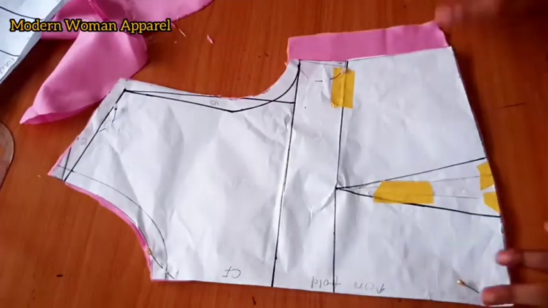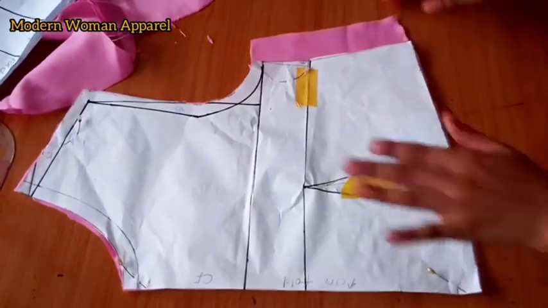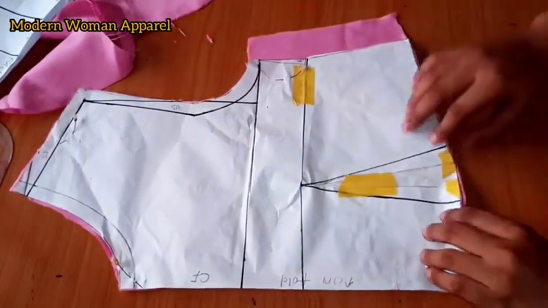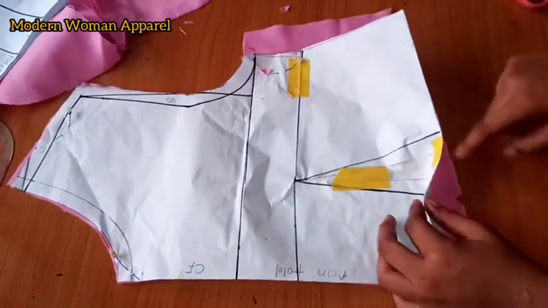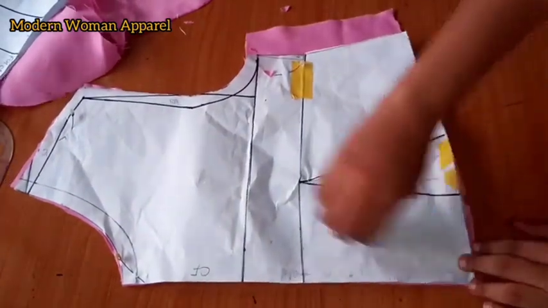After cutting it out, before you remove these pins, before you remove the pattern from the fabric, you notch your dart line. So having notched my dart intake, what I'll do is remove the pins.